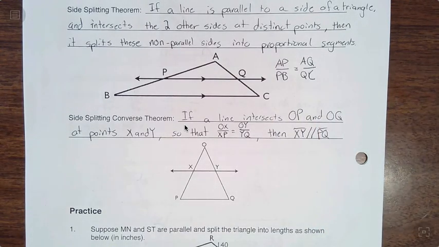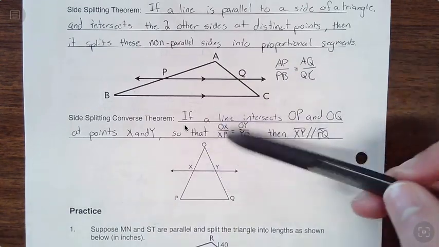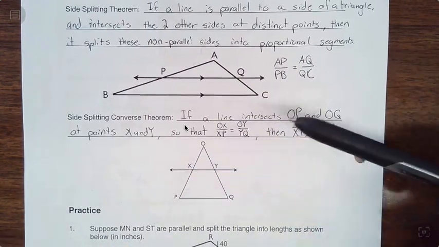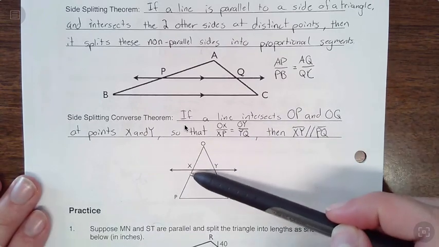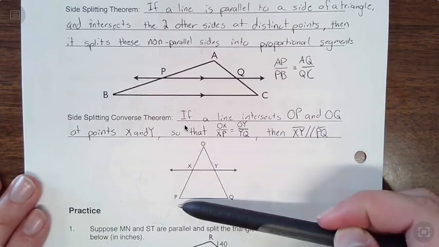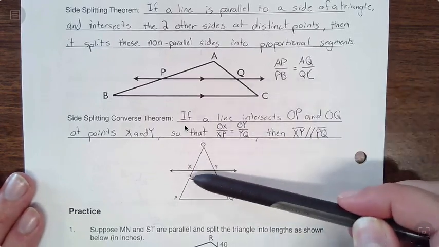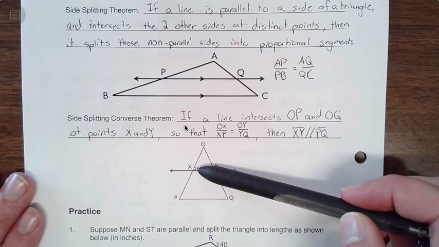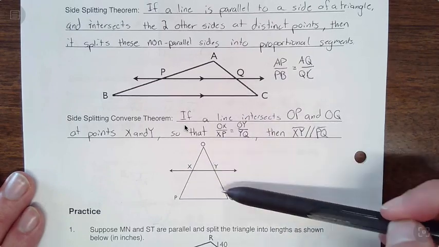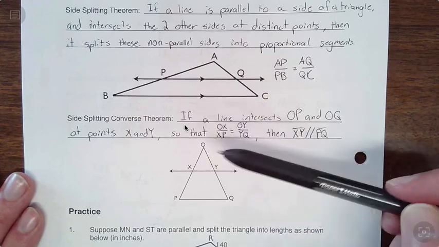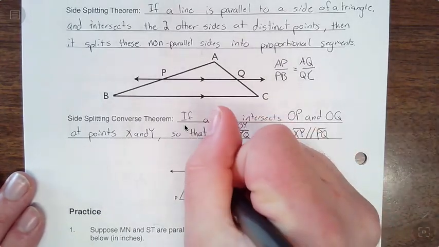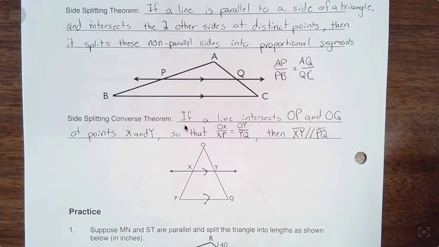Okay, so let's walk through that one. Again, it's really just going backwards. So I'm starting with the proportion. If I can set up my proportion with my split sides, and it is important that I have to use the split side from the bottom. I can't use the entire side, so I have to use XP and YQ when I get there. So OX, that distance, divided by XP, and OY divided by YQ, if those are the same, that guarantees then that this side is going to be parallel to the third side that it does not cross. That's only if the proportion is true. If that proportion is not true, then we have to try something else.